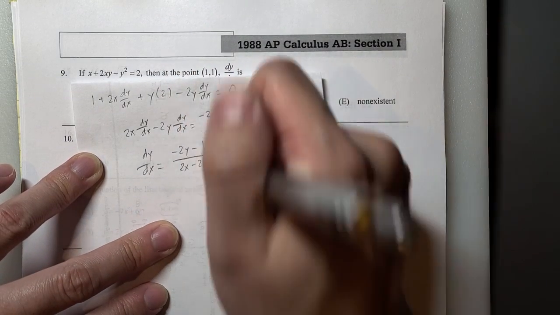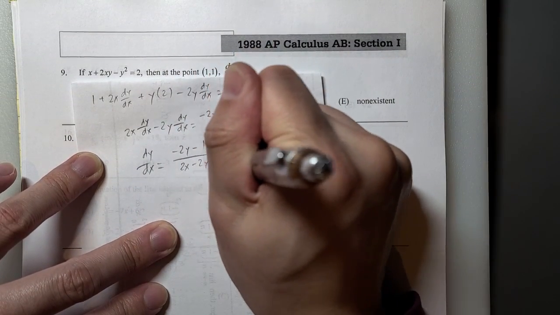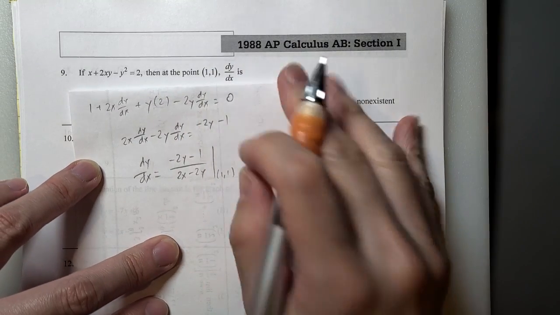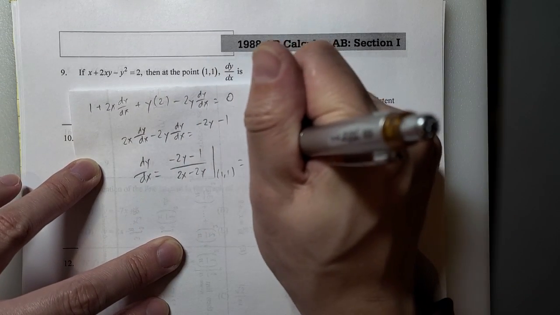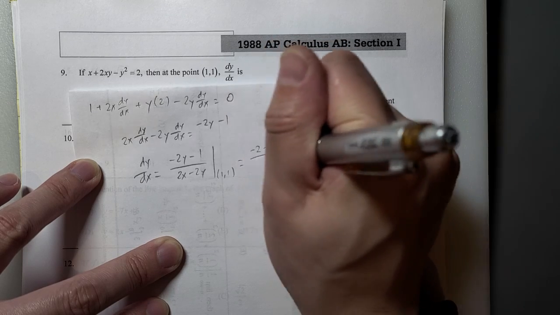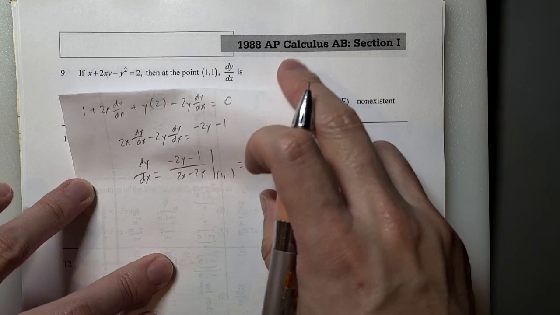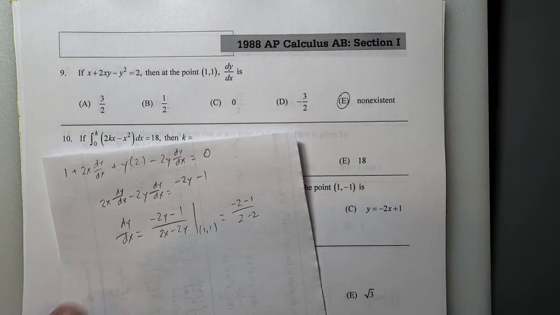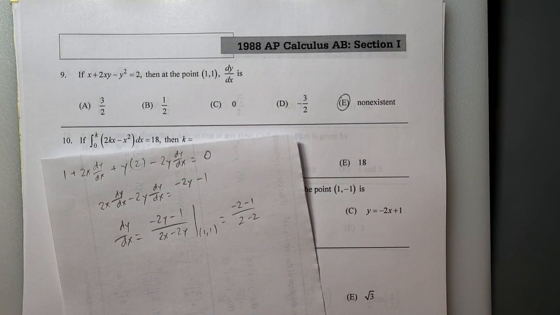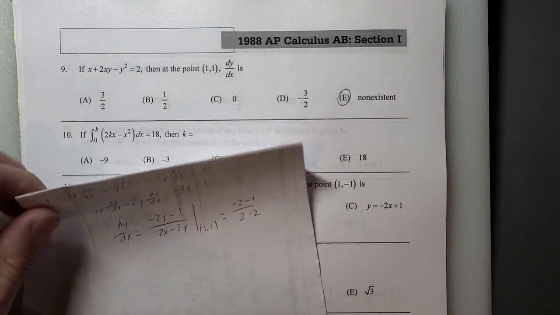We evaluate this at the point (1, 1), that's what the question asks. So this is negative 2 minus 1 over 2 minus 2. Oh, we are dividing by 0. The derivative does not exist. 80% of people got that right.